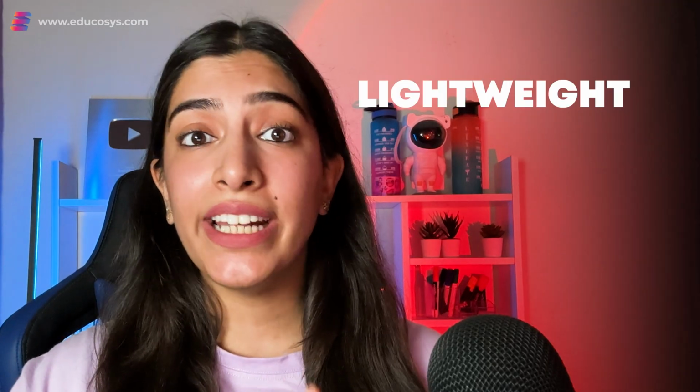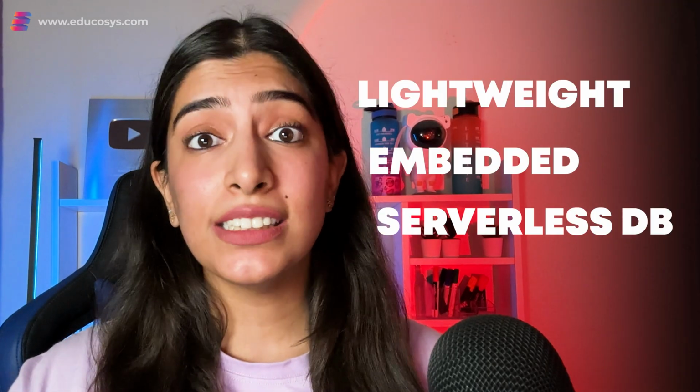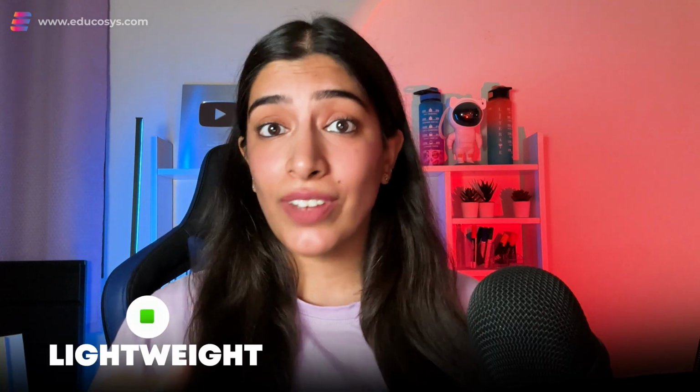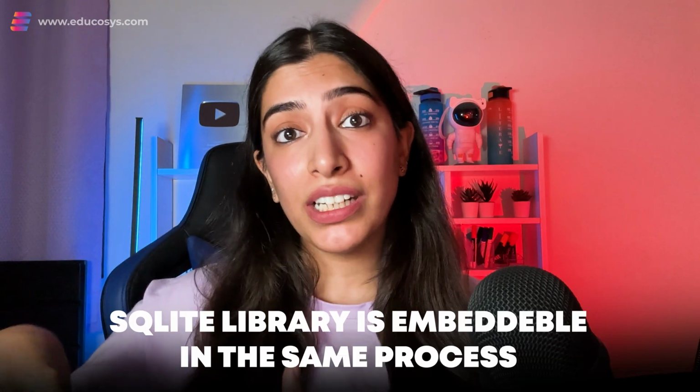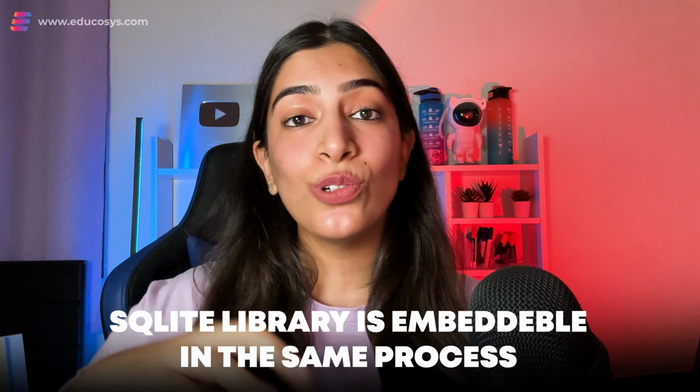SQLite is a lightweight, embedded, serverless DB. What does this mean? Lightweight meaning it has literally a few hundreds of KBs of footprint. Literally 200, 300 KB is enough. Obviously, the exact value depends on the OS that you're using, but that's it. So it is very lightweight. It is embedded. What does embedded mean? Whatever app you're using, the SQLite library is embeddable in the same process. So you don't need a separate process running for SQLite.